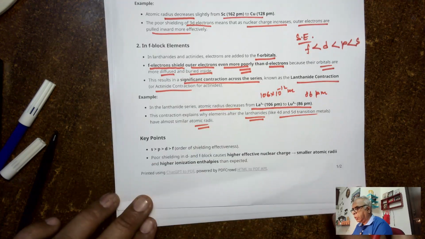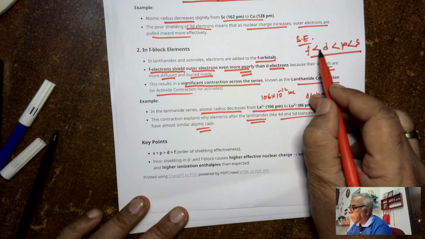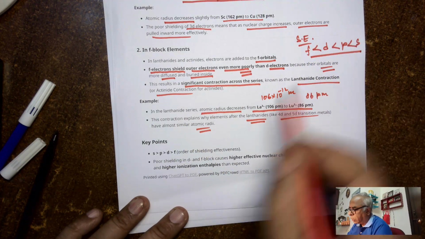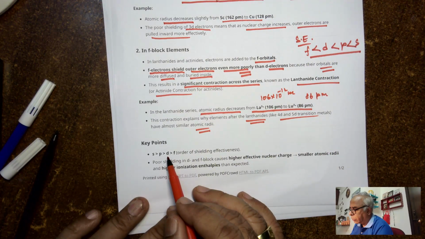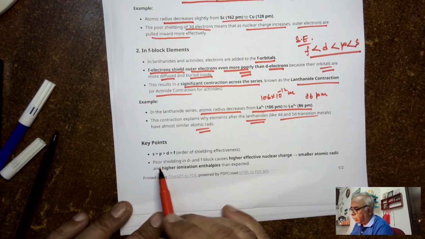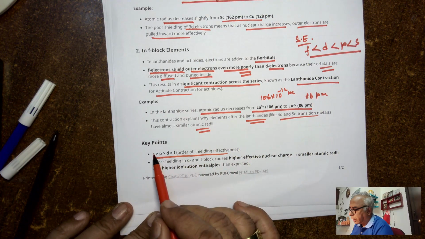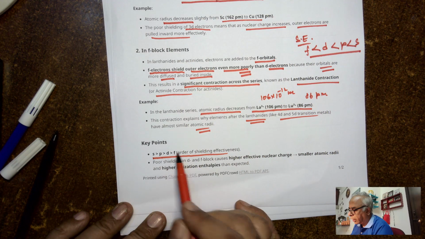So the key points: you can put it in either increasing order or decreasing order. This is the increasing order of shielding effect, and this is the decreasing order of shielding effect. It means s has the highest screening effect and f has the lowest screening effect.